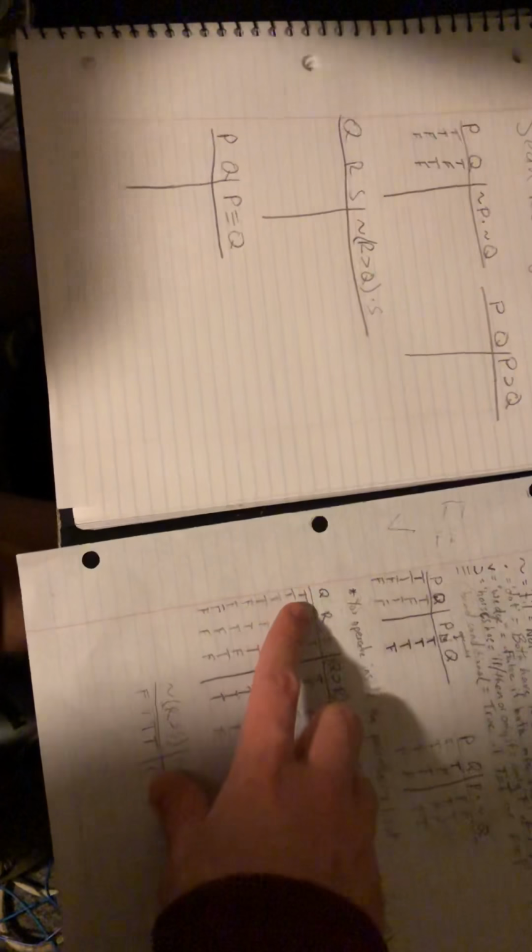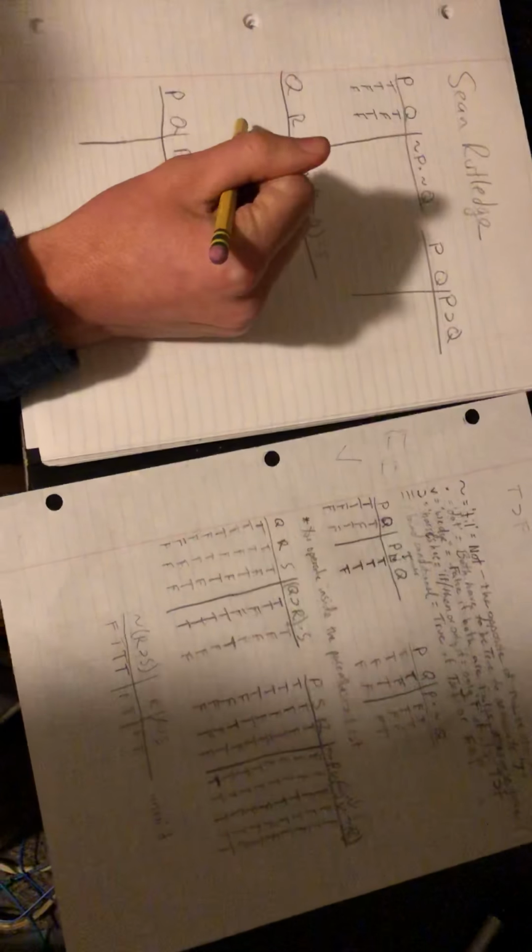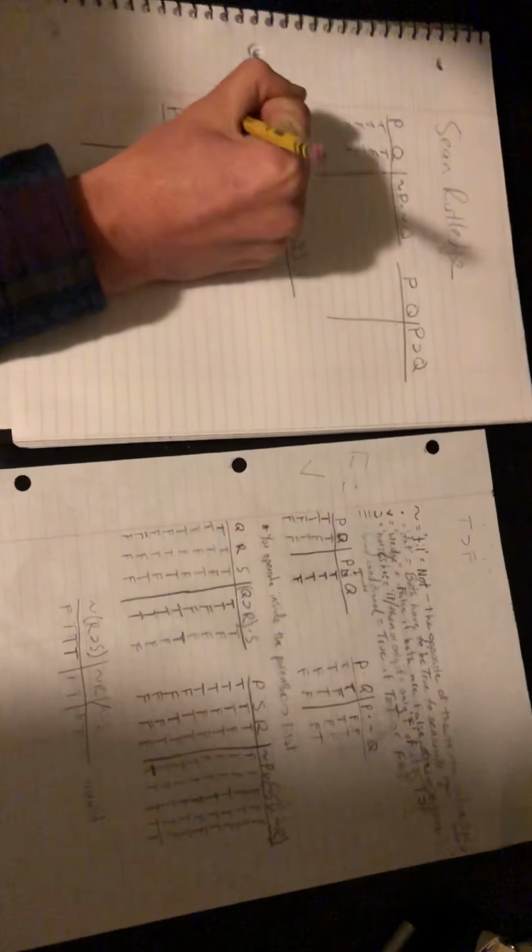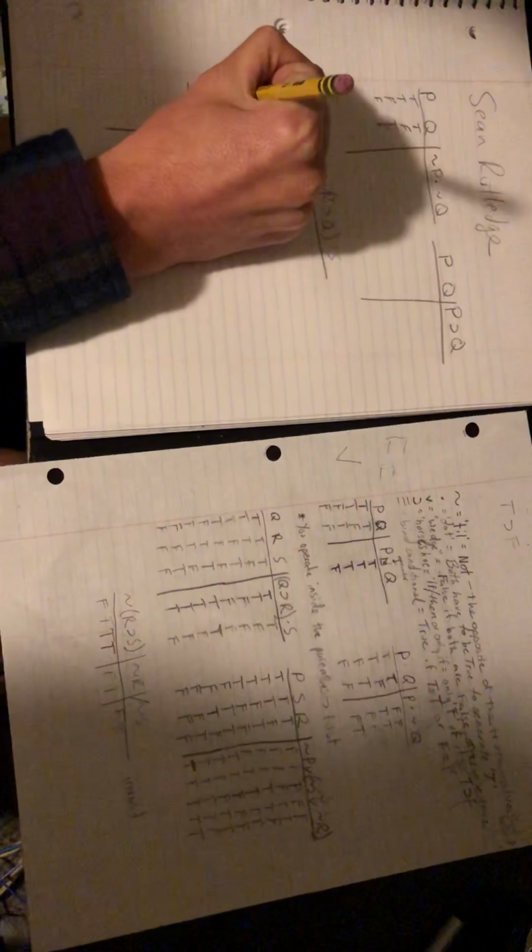And then if there's 3, then there's 8 rows. 8 rows, yeah. And the first letter is 4 T's followed by 4 F's. You can write it down. And then the second letter is T T F F and so on. For 8 rows.